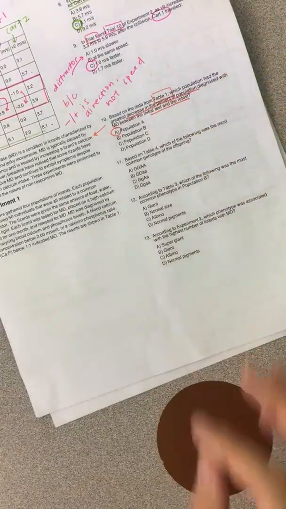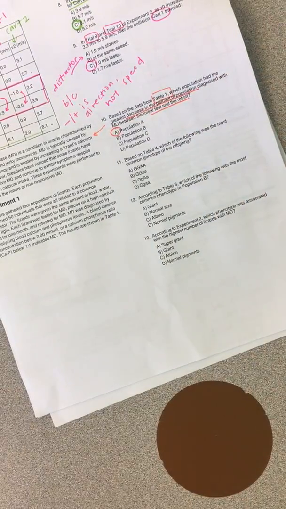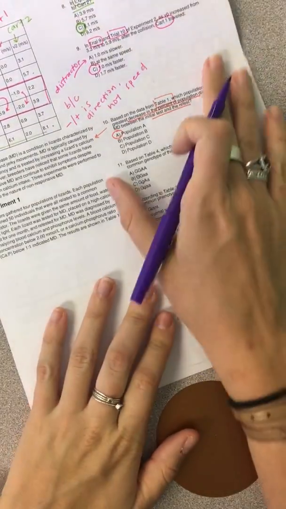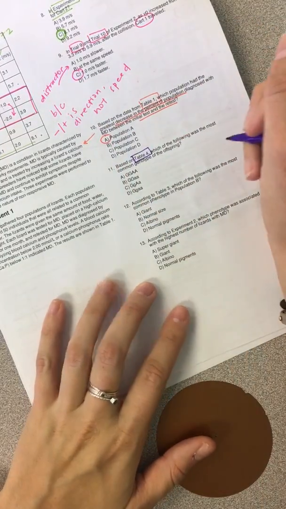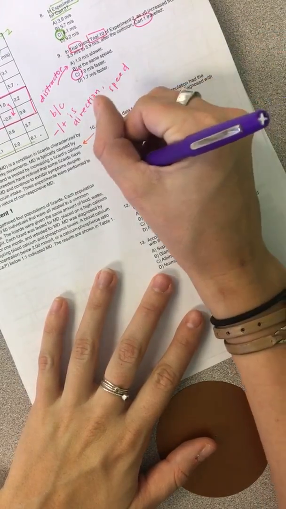The final installment of exit tickets for this week are questions 11 through 15, so we're going to go over those together. All right, remember it's still IOD 502. So we're going to go to Table 4 because this says based on Table 4. Which of the following was the most common genotype?